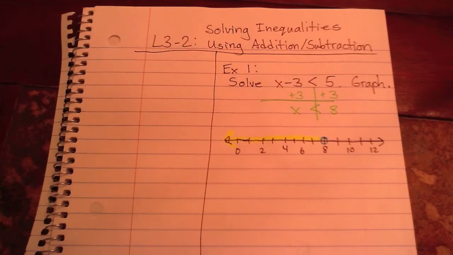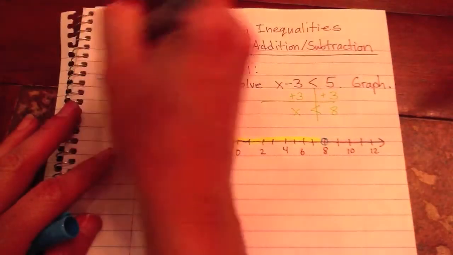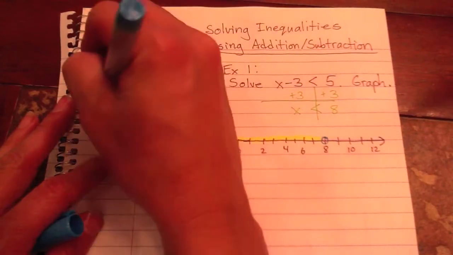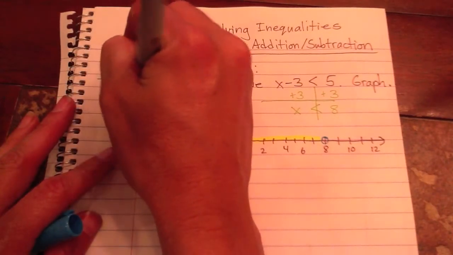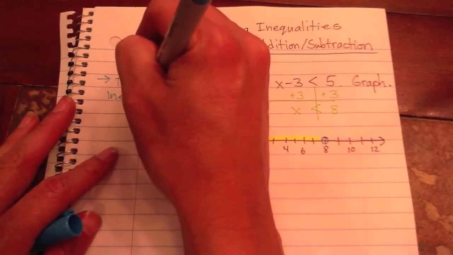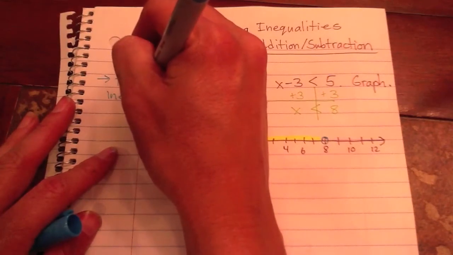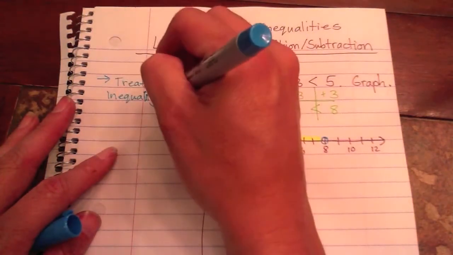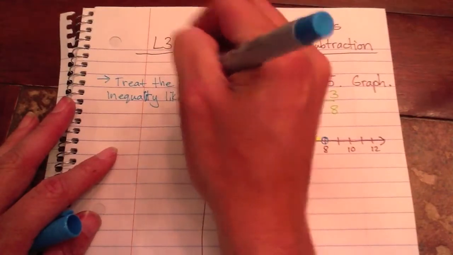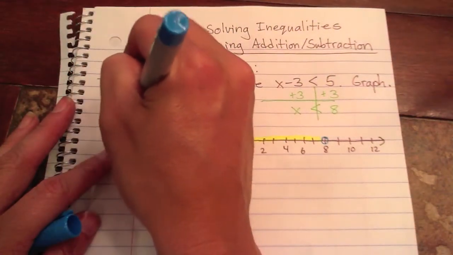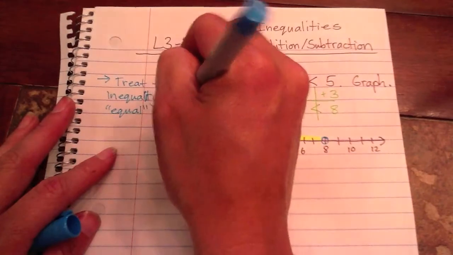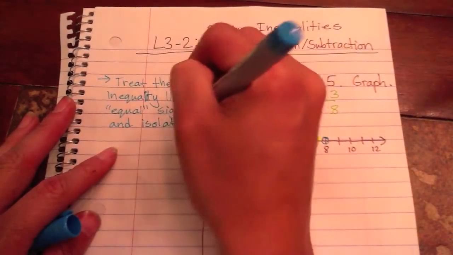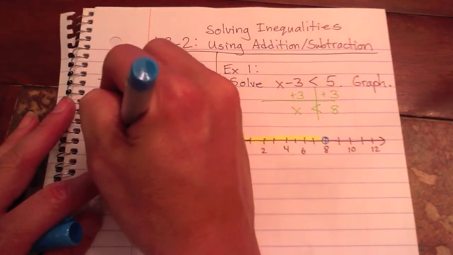Let's write a little bit on the left. Treat the inequality like an equal sign and isolate the variable.